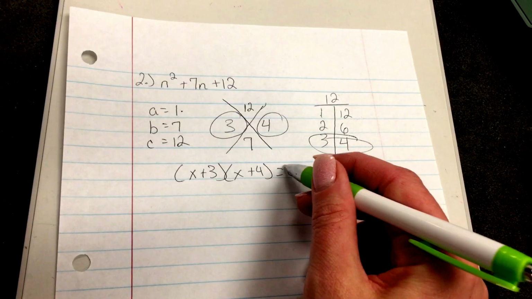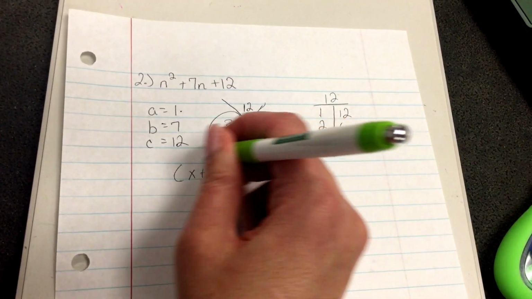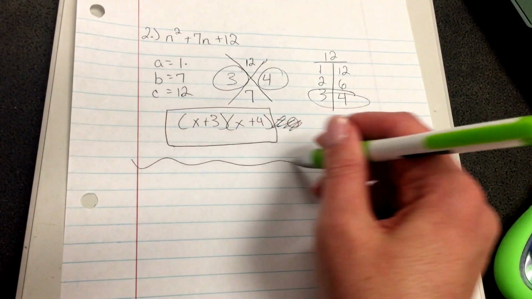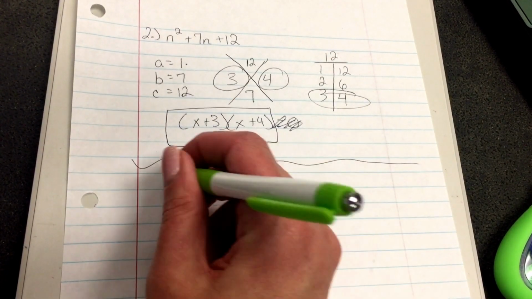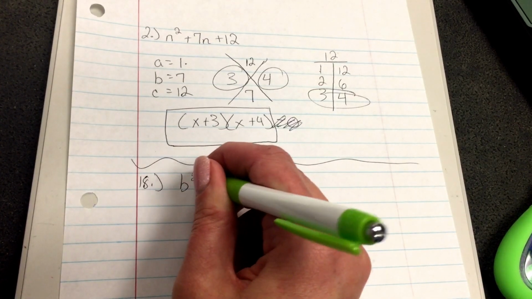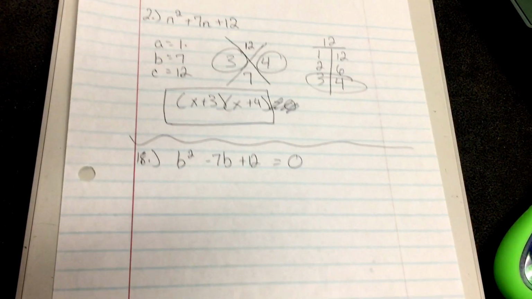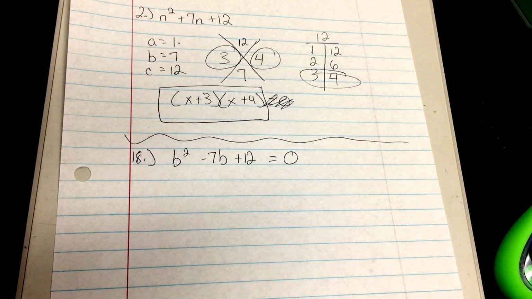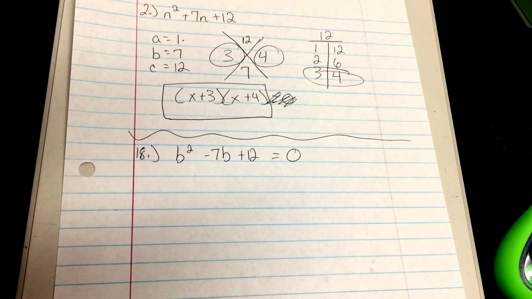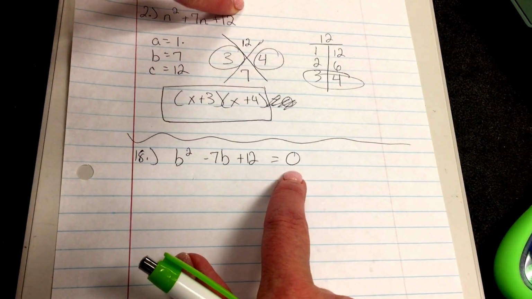And, oh, wait, hold on. We're not going to do the equal 0 part. Sorry about that. So your answer is just this. Okay, now what is the difference between that and the other problem I did a minute ago? If you have a problem, like look at number 18 on your homework, b squared minus 7b plus 12 equals 0. Now this is where they want us to use the zero product property at the end, okay? This is just factoring the trinomial. The other one says, hey, you're going to factor and you're going to set them equal to 0. See the difference? This one does not have an equal 0 and this one does.